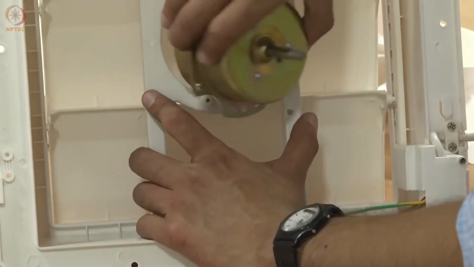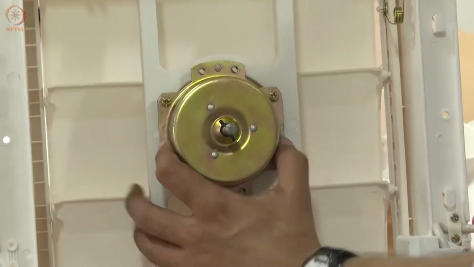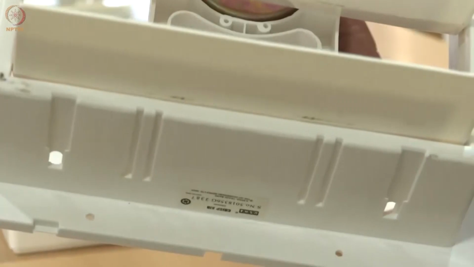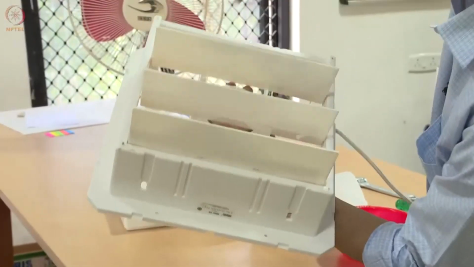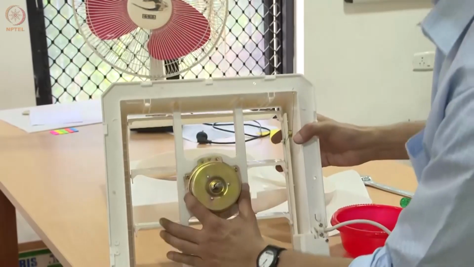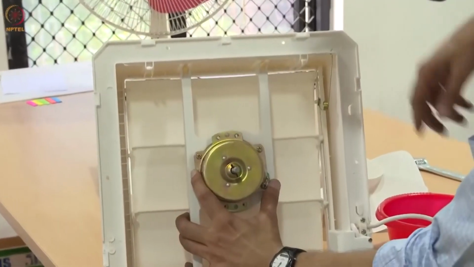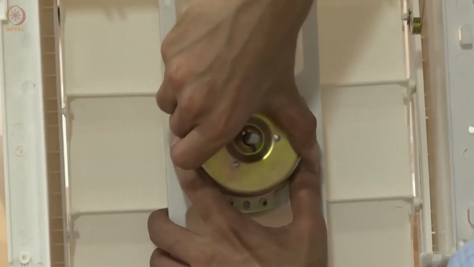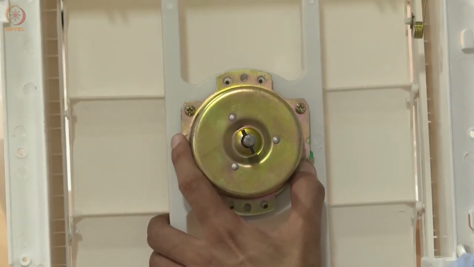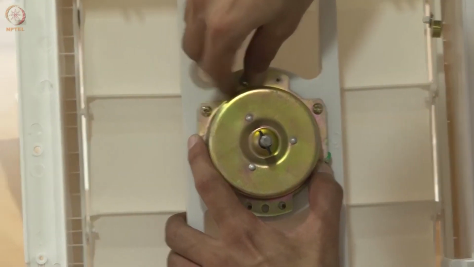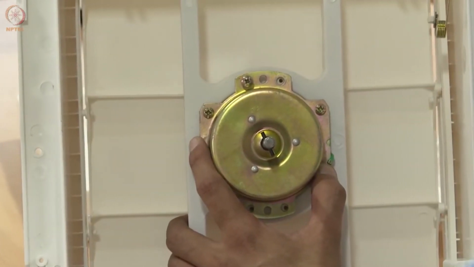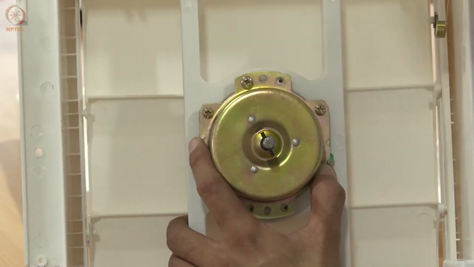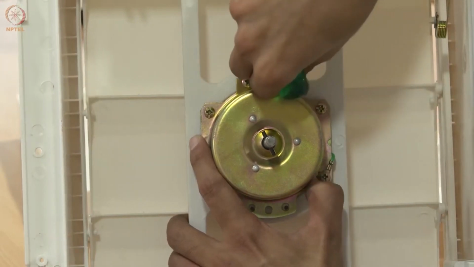So now let us put the motor back together, making sure that the cables at the other end are properly put in their channels. Let us start with mounting the topmost screw, one of the screws. Don't tighten them all the way, just a couple of turns to hold it in place.